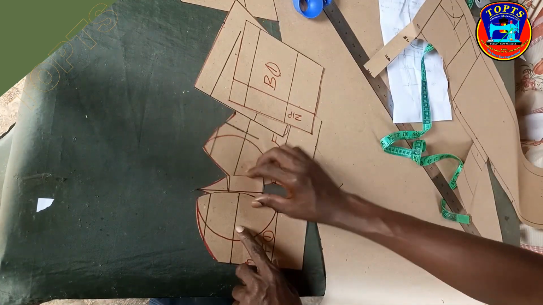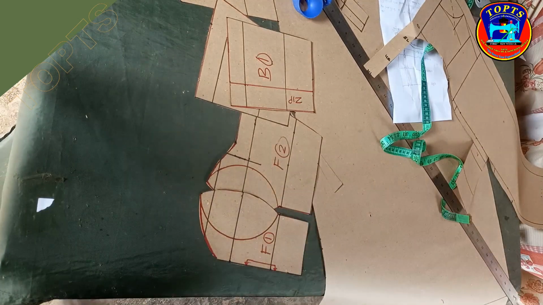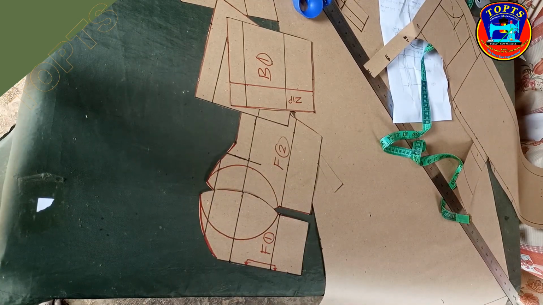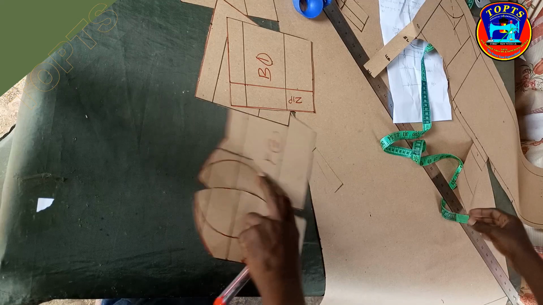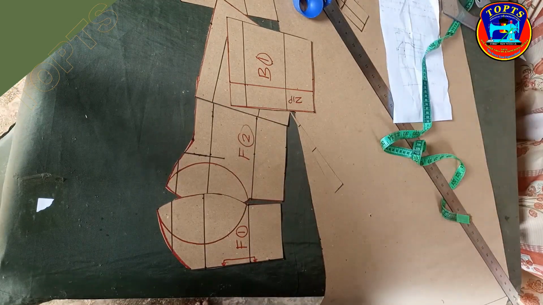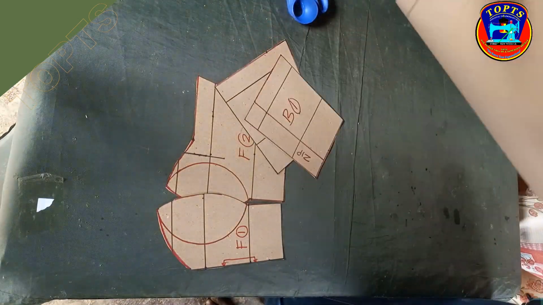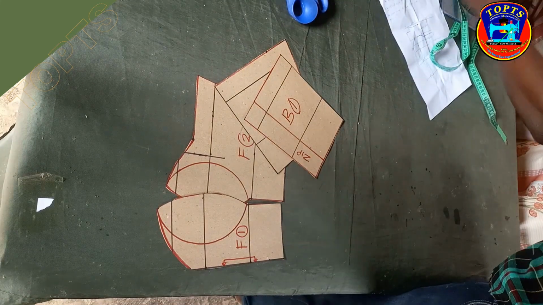Apparently, I'm not near my workshop, so most of the things I just do the drafting. But one day, one time, I'll be going back to my workshop. I'll do the stitching so that you know how we do work.